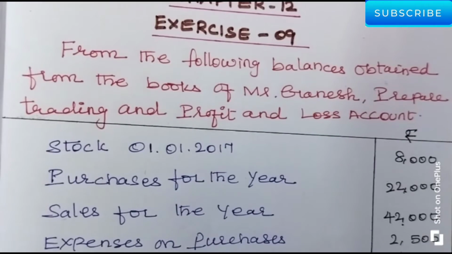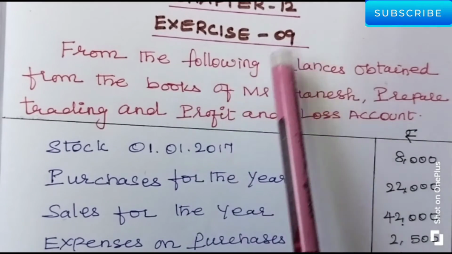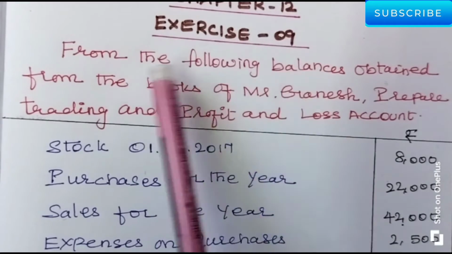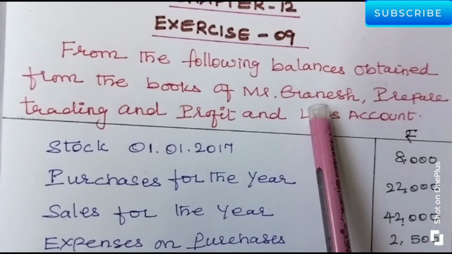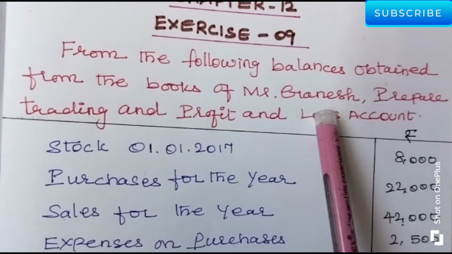Hi viewers, 11th Standard Accountancy Chapter 12, Exercise Sum number 9. From the following balances obtained from the books of Mr. Ganesh, prepare trading and profit and loss account.